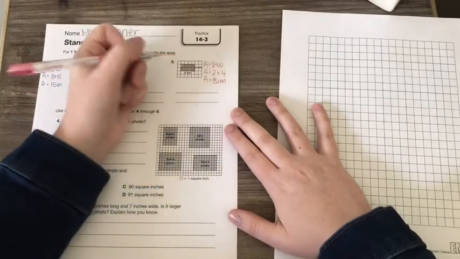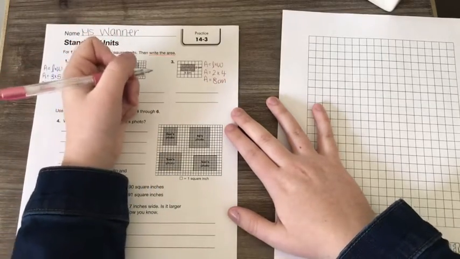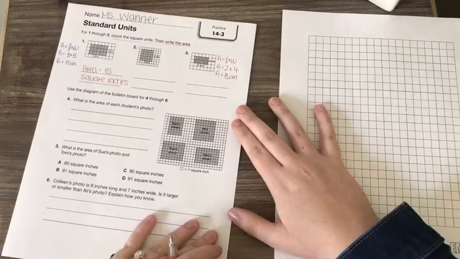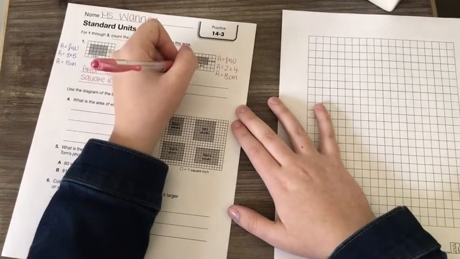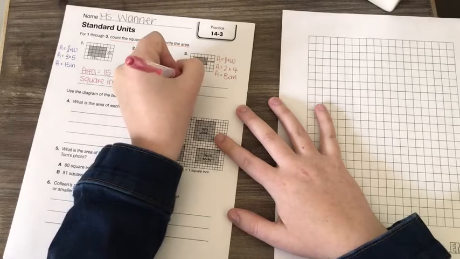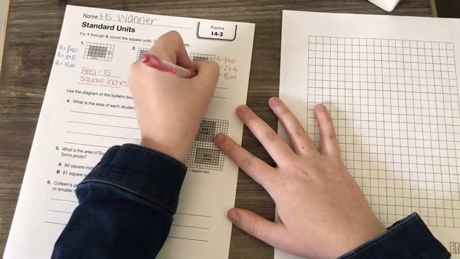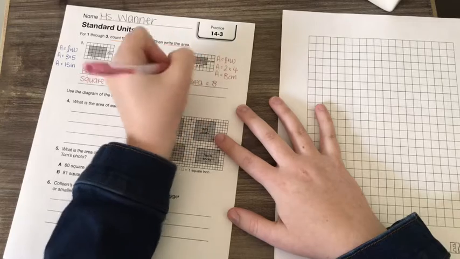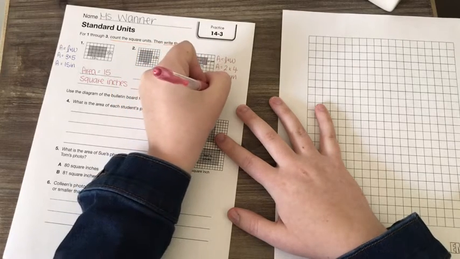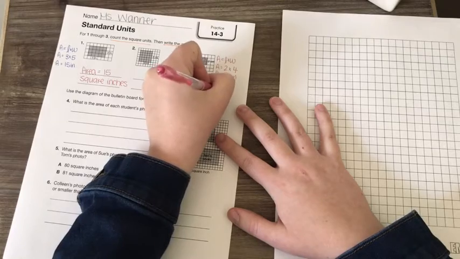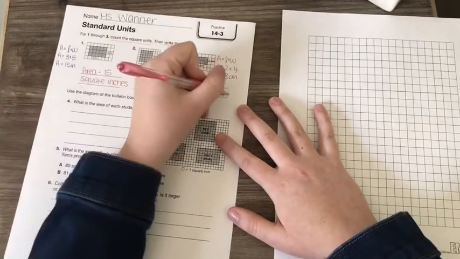Now, if we refer to our standard units chart, we would know that when we find the answer for area, we're going to write it in square units. So here my area equals 8 square, and I'm just going to abbreviate with cm, centimeters.